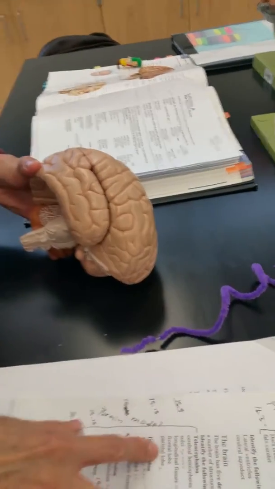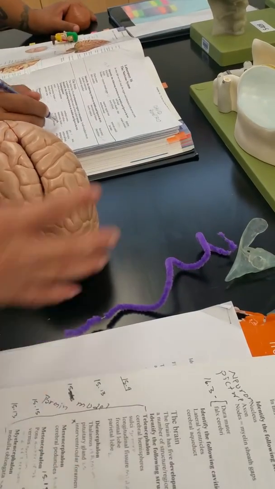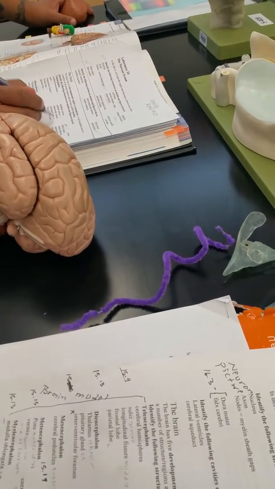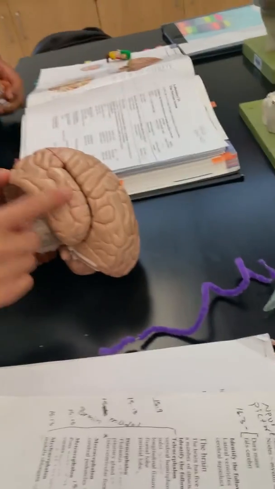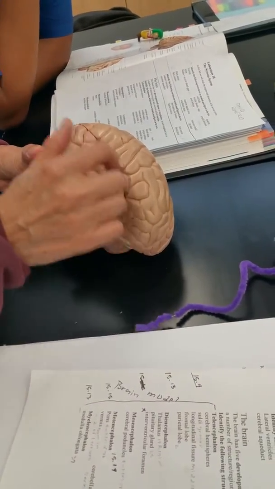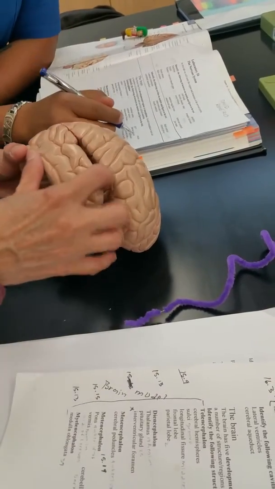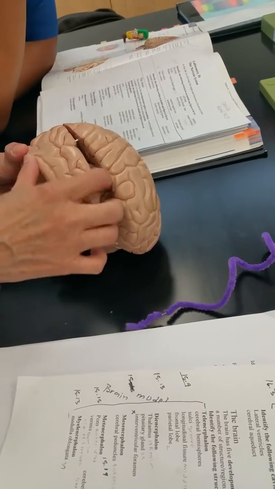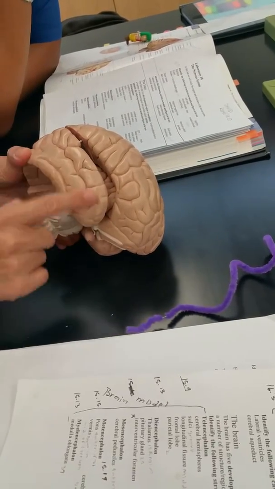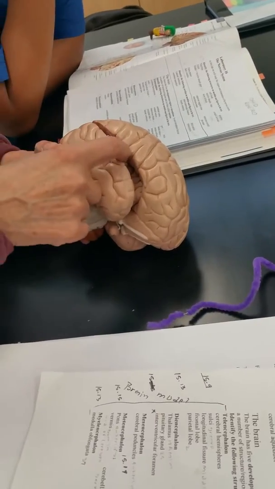And then what else do you have? The frontal lobe, lateral ventricles, which is the back one. This is the temporal lobe. This is the lateral fissure. Lateral sulcus, same thing. Lateral sulcus, some people call it a lateral fissure. It's pretty deep. So this is the temporal lobe. It's below the lateral sulcus.